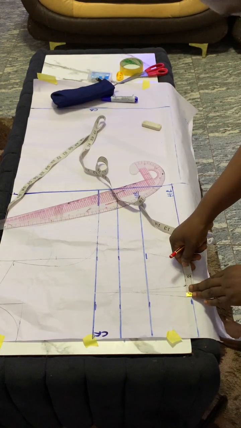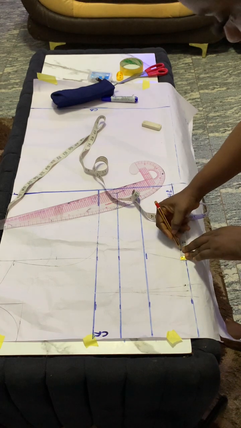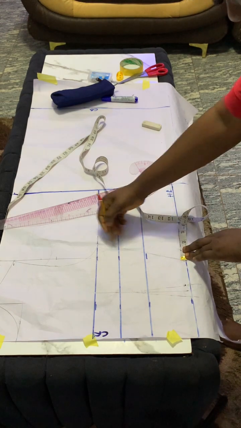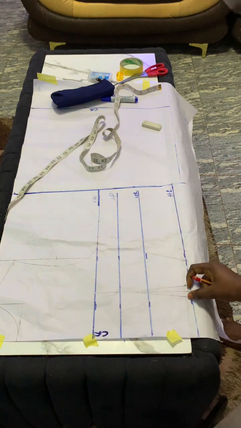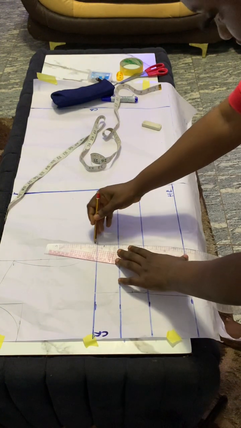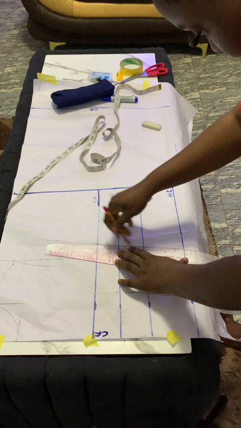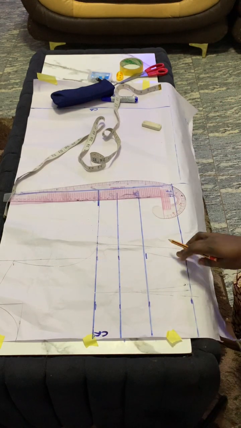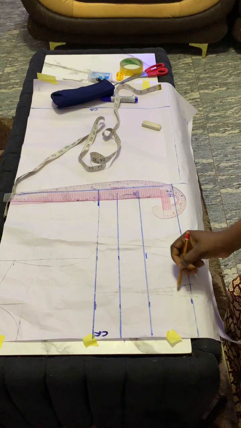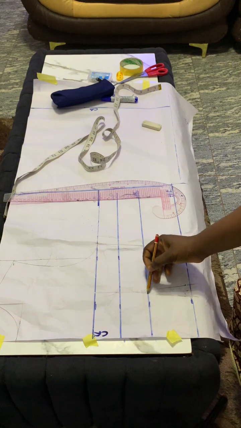So what's the dart that is going off, I'll replace what is going off from there at the waist line, the round waist. Yes, it goes there. And I'll just trace this out. So that dart is going off.